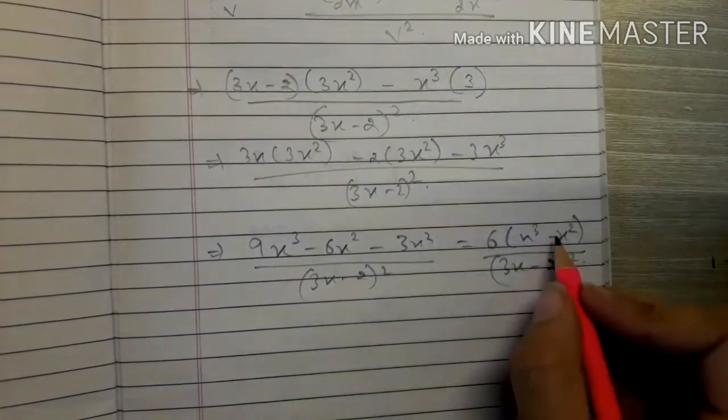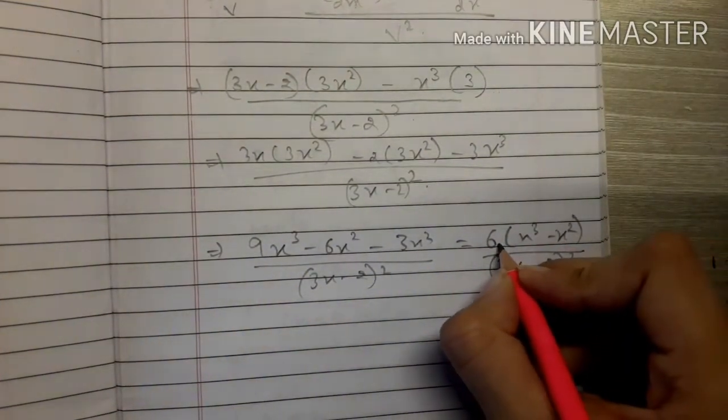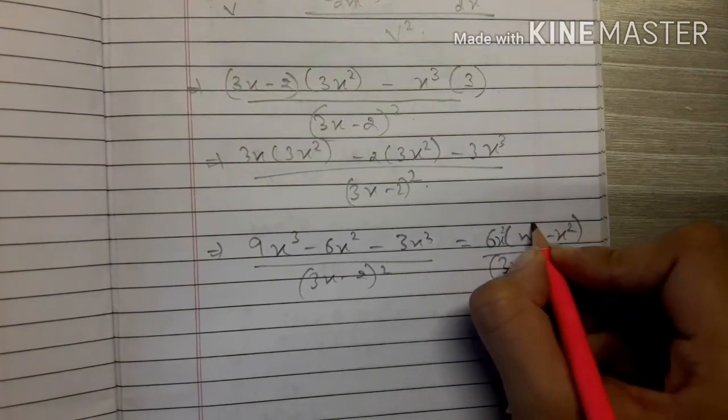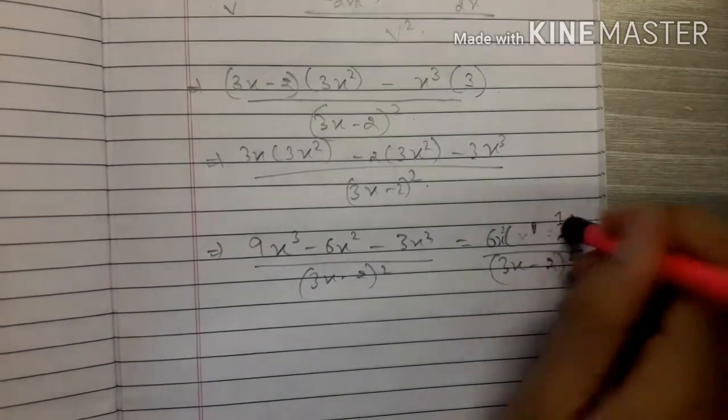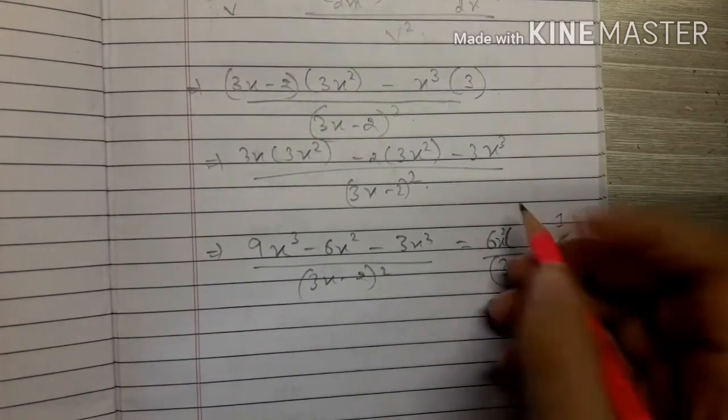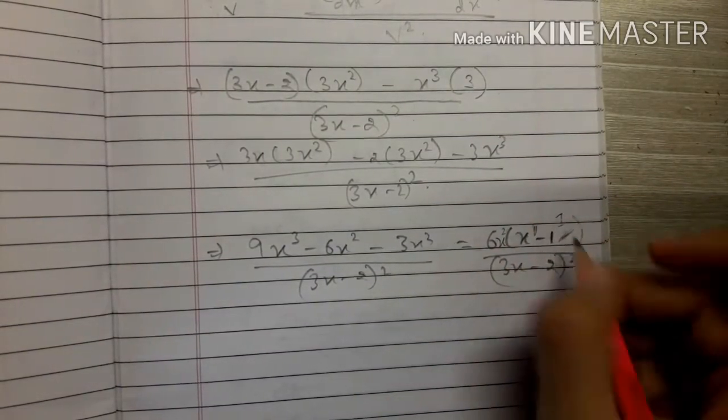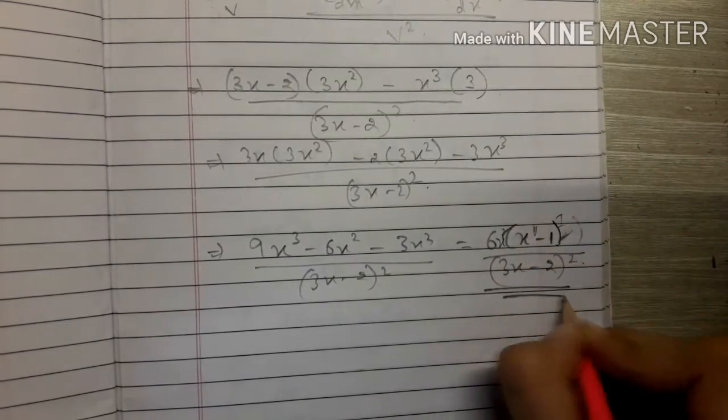And of course we can take out x square common from this, so it becomes 6x square into x minus 1. Let me just erase that for you. So this becomes 6x square into x minus 1. And that's the final answer.